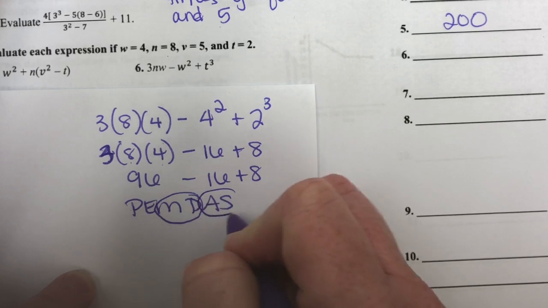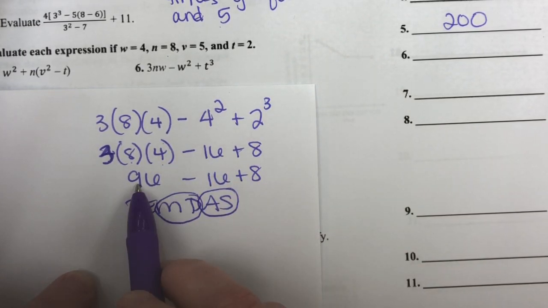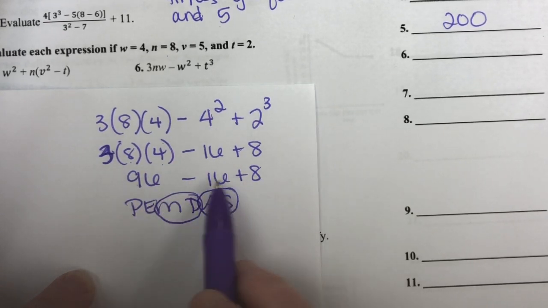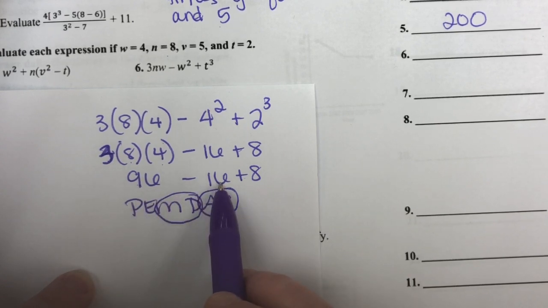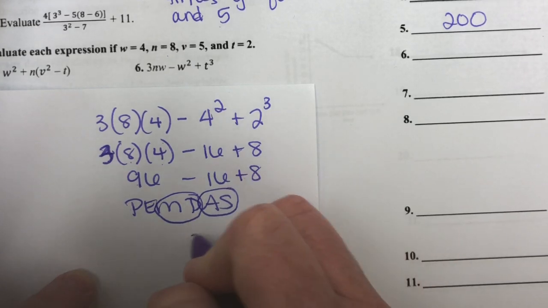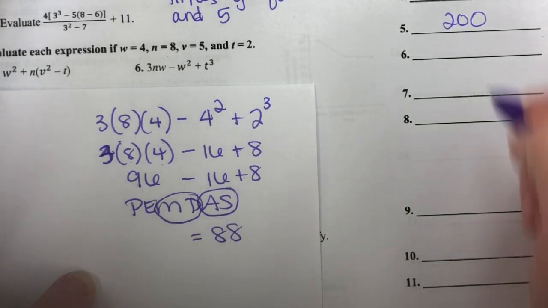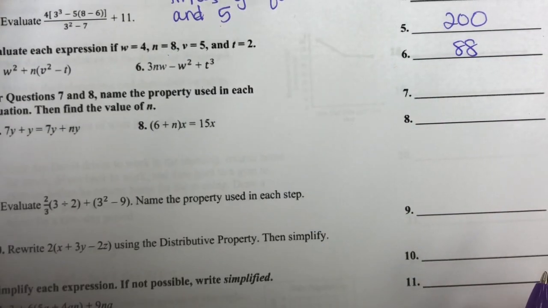They are equal operations. So I don't have to add this before I subtract. I'm actually just going to solve it in order from left to right. These are my last steps. They're equal operations, just solve. So 96 minus 16 is 80, and 80 plus 8 is 88. So for this problem number 6, I get 88. Hopefully that makes sense to you guys.